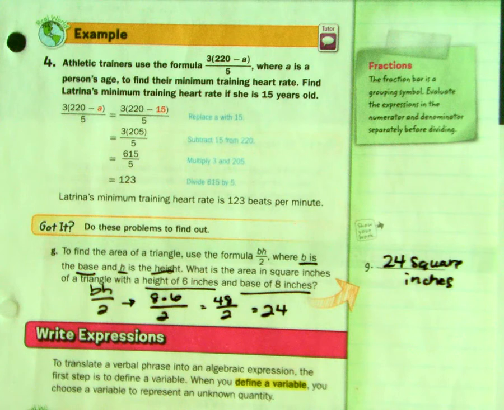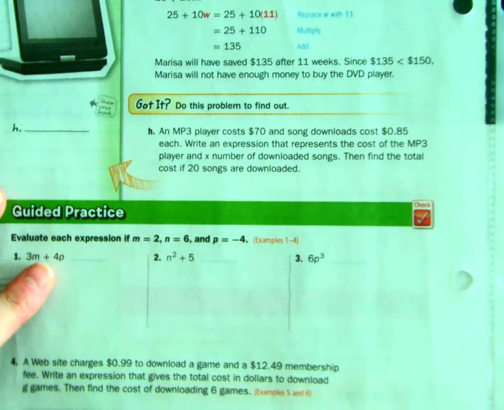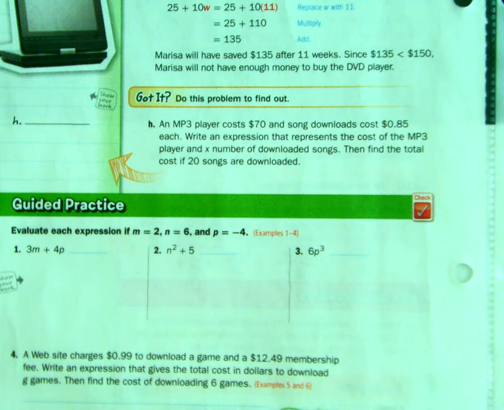Okay, so again, story problems work the exact same way. If I just give you the expression, we figure out what our variables equal, and then substitute them in. The next thing we're going to do is actually write the expressions. To translate a verbal phrase into an algebraic expression, the first step is to define a variable. When you define a variable, you choose a variable to represent an unknown quantity. Okay, so letter H. An MP3 player costs $70 and song downloads cost 85 cents each. Write an expression that represents the cost of the MP3 player and x number of downloaded songs. Then find the total cost if 20 songs are downloaded.